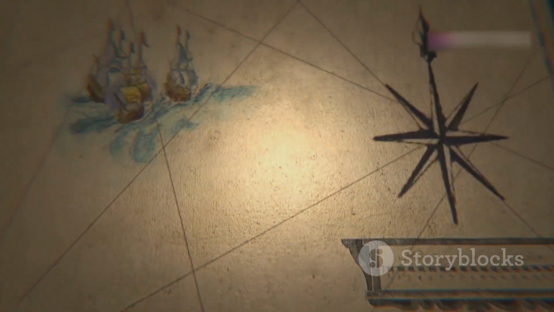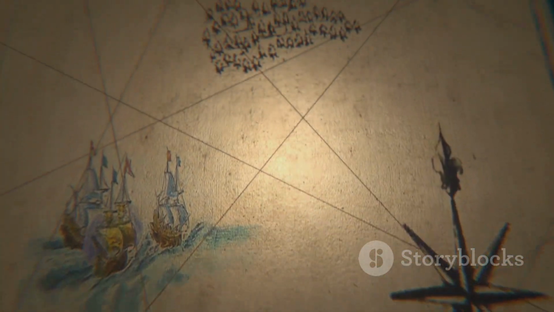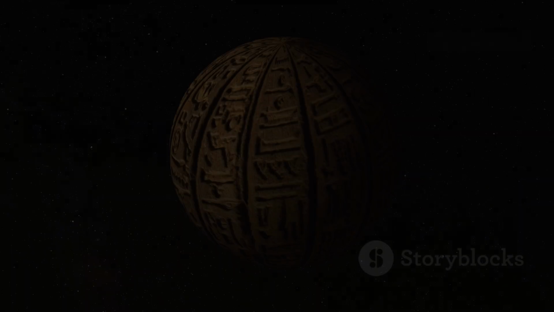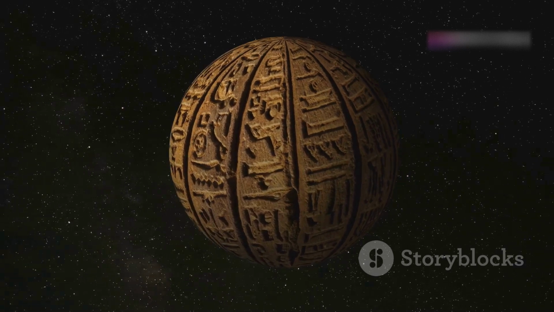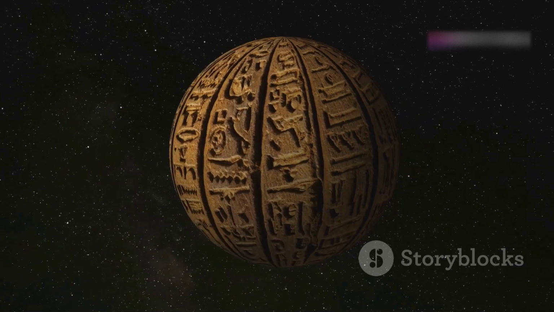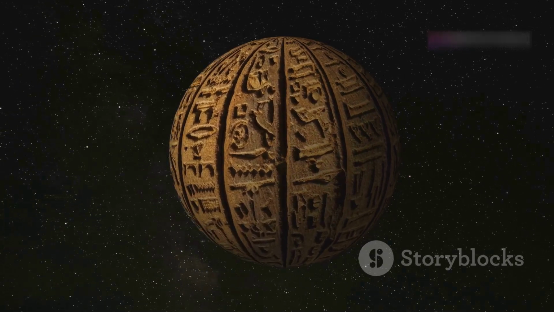The idea of a flat Earth has been around for centuries, capturing the imagination of many throughout history. It predates modern science and is based on a literal interpretation of ancient texts, which were written long before the advent of modern astronomy and physics.